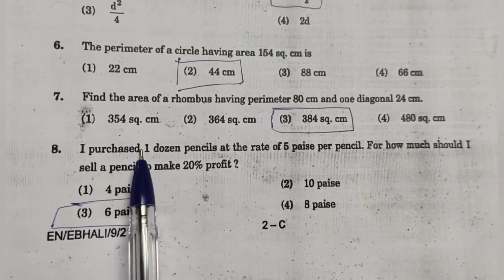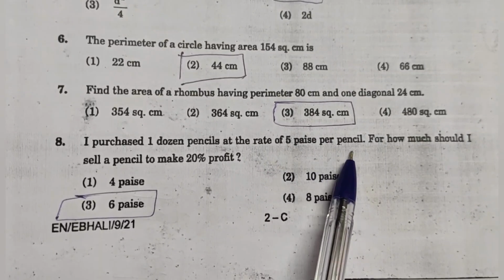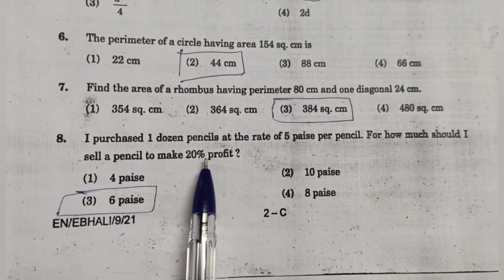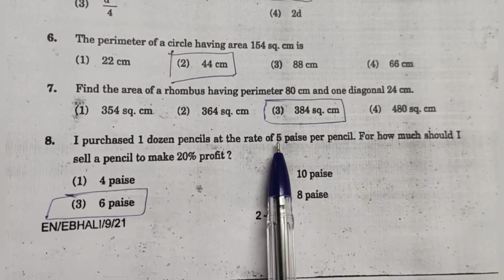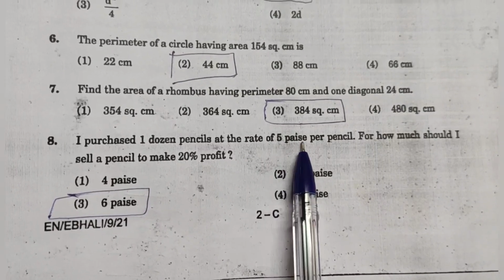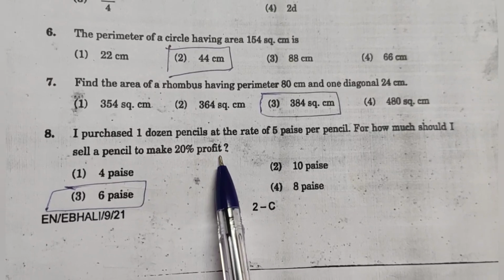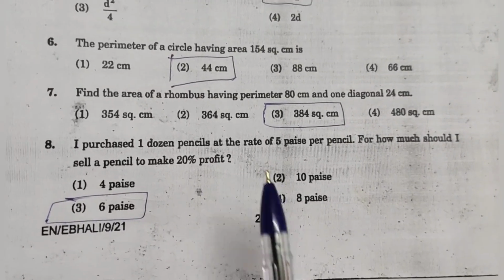Eighth question. I purchased 1 dozen pencils at the rate of 5 pies per pencil. For how much should I sell a pencil to make 20% profit? Here the cost price of the pencil is 5 pies per pencil. Profit percentage is 20%. What is the selling price of one pencil?